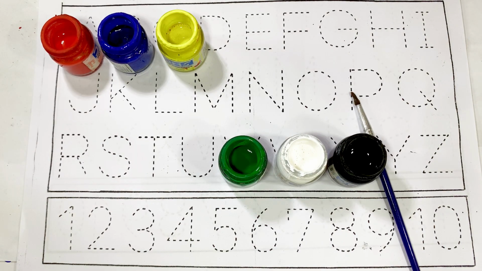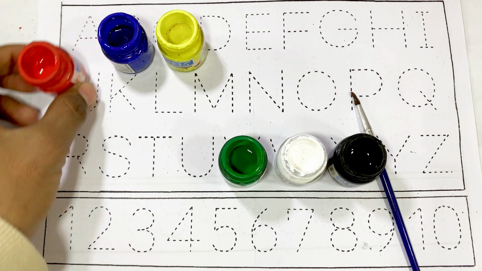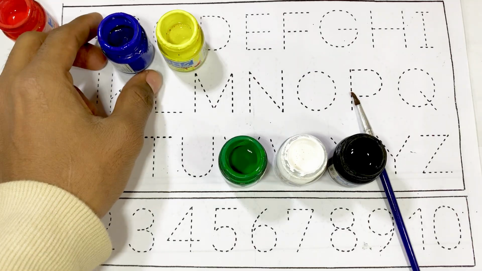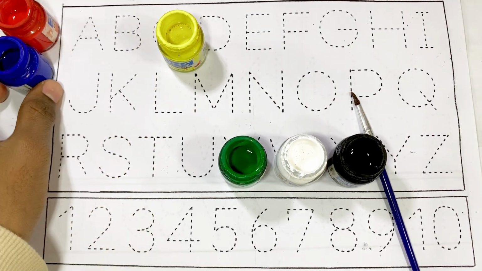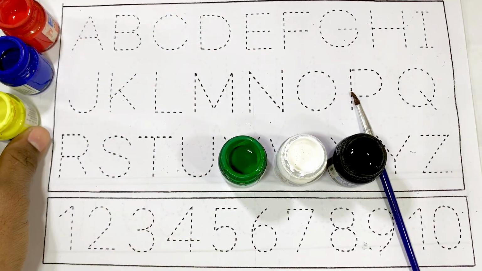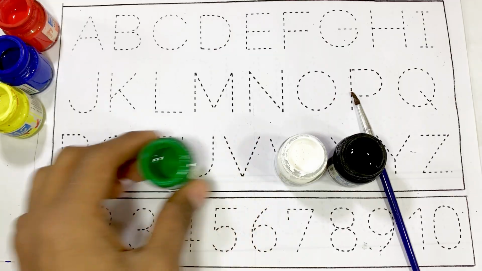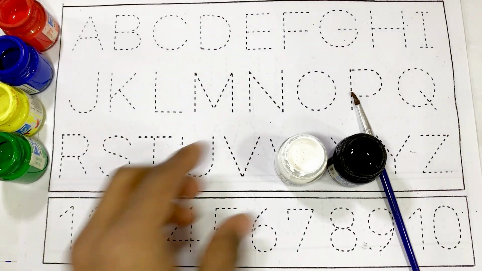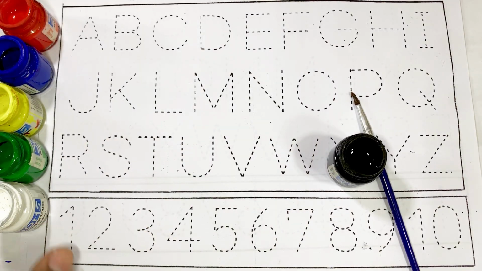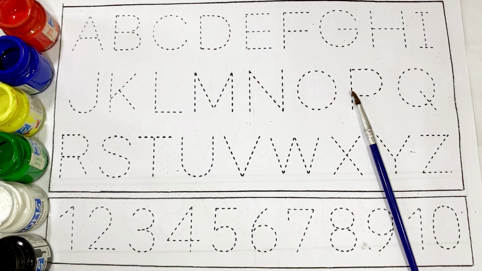Today we will learn and draw alphabets and numbers. So kids, let's learn the names of the colors. Red color, blue color, yellow color, green color, white color, and black color.